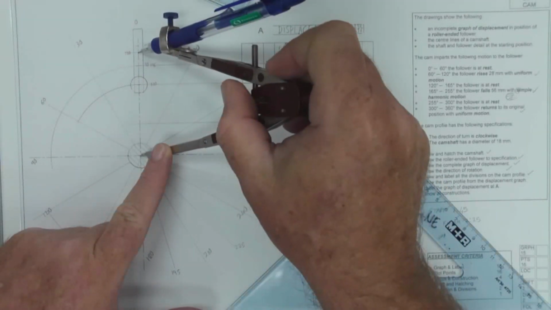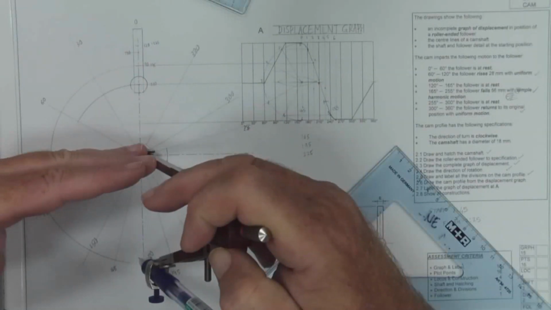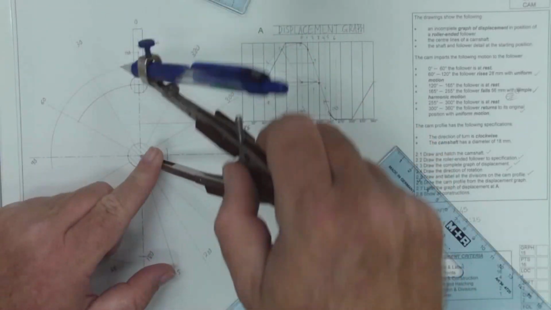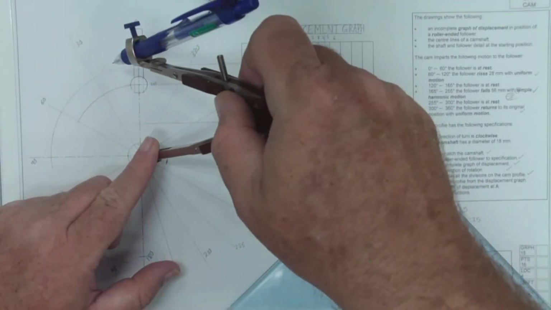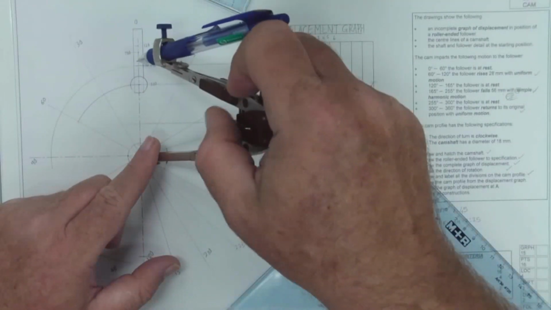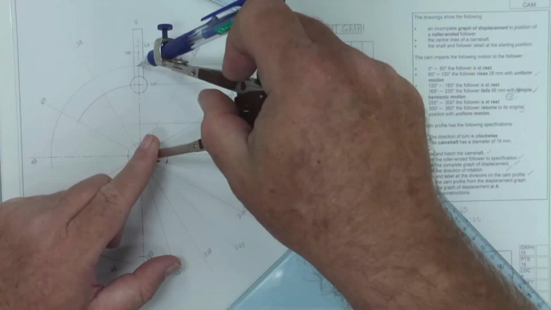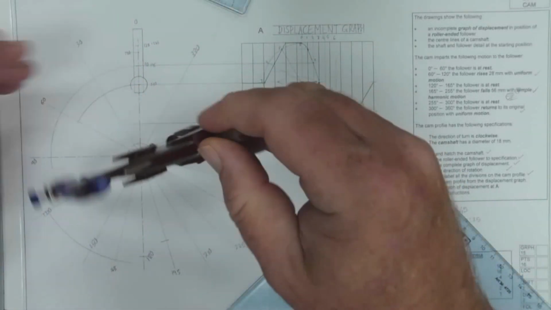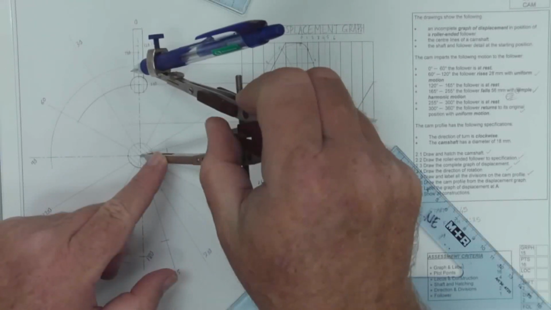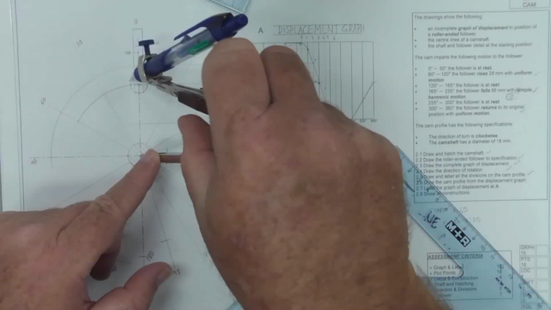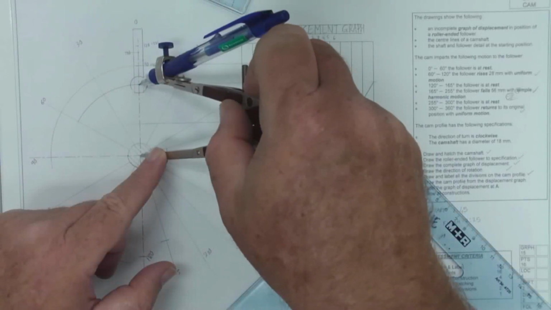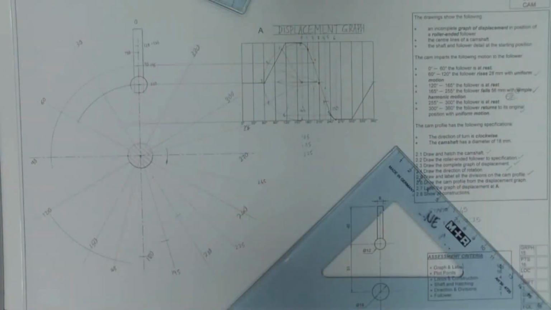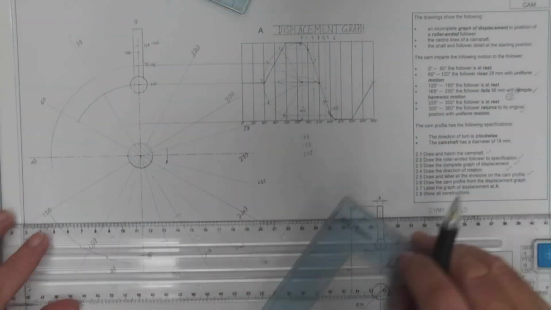Here is my 180 point, line that up, transfer that to 180. Again, I'm not projecting it all the way. Here is 195. Transfer that to 195. 210 is at the same point here. And there's 210. I've now got to project my other points.